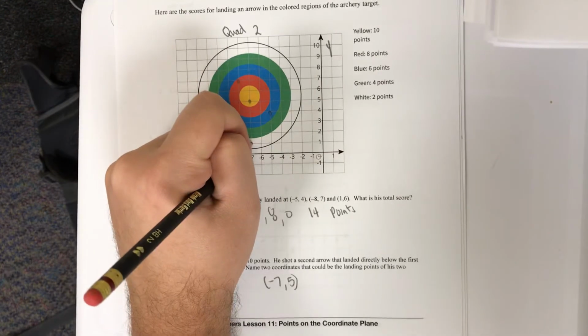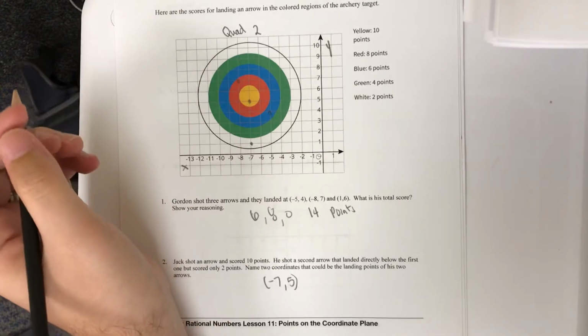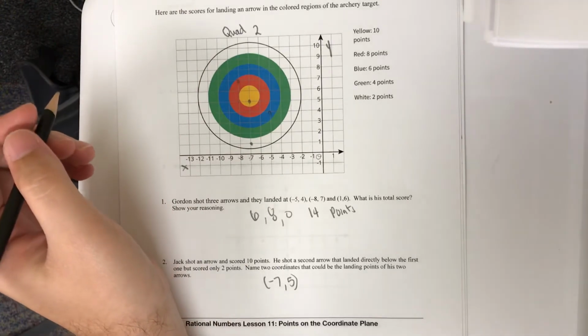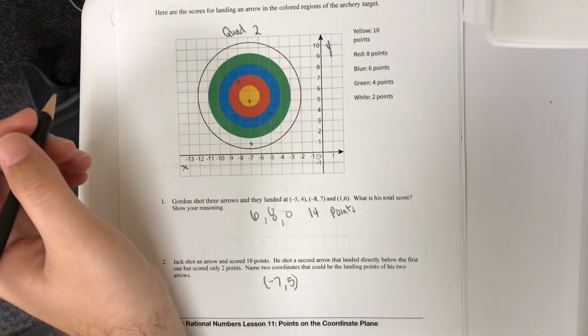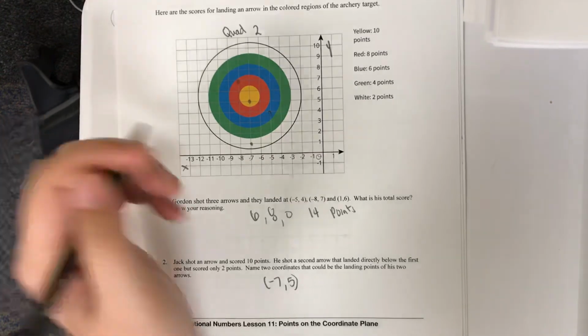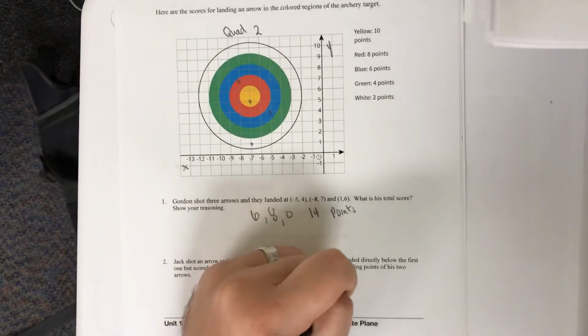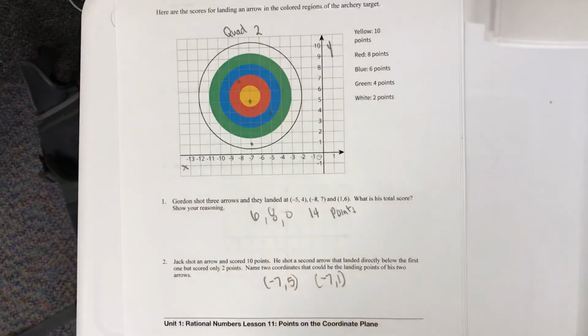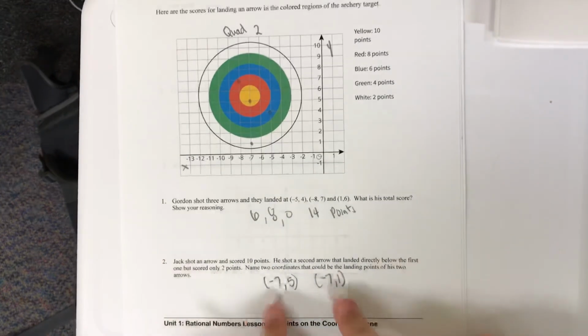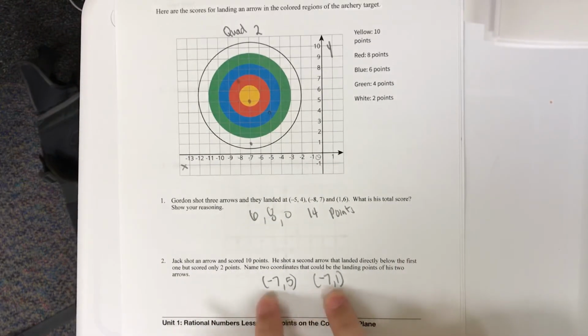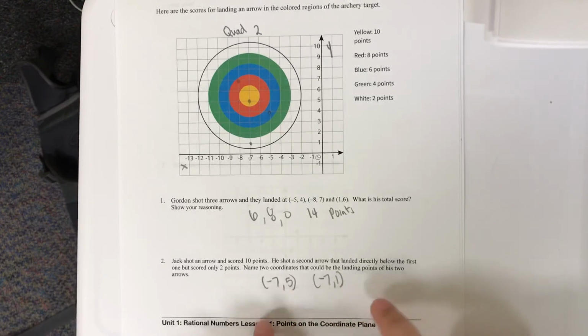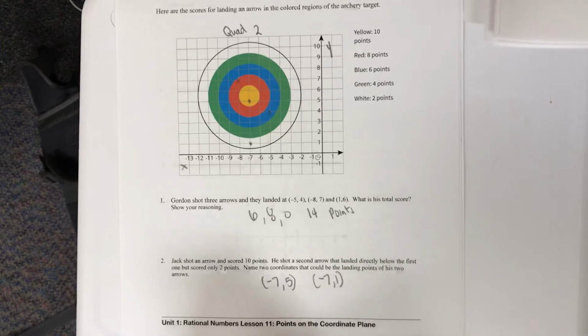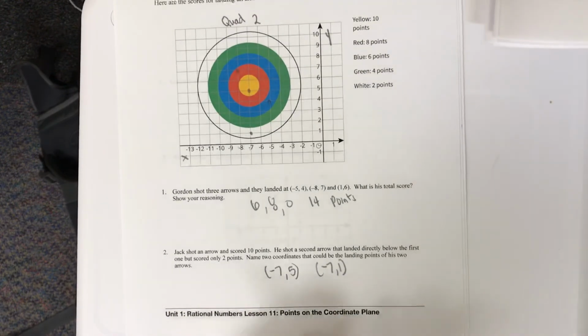I would say -7, +1. So basically what they're getting at there is they want you to understand that these are on the same line. When it says directly below that, it's just referring to the fact that they're on the same line, but he just shot it underneath that. And so that's what we're going to be looking at today.